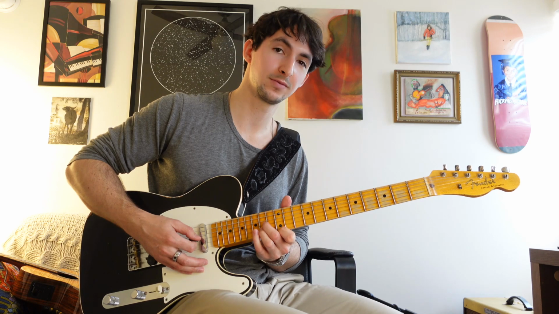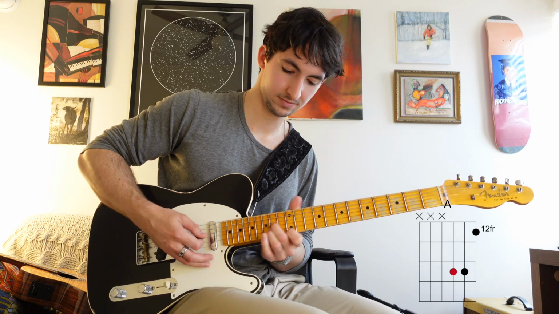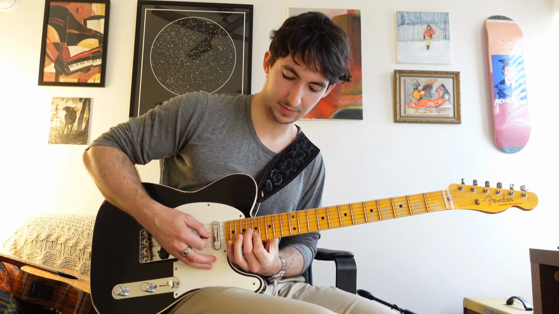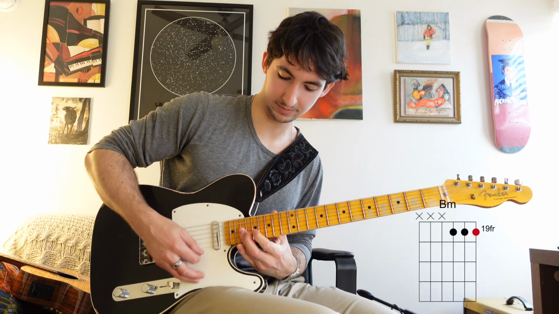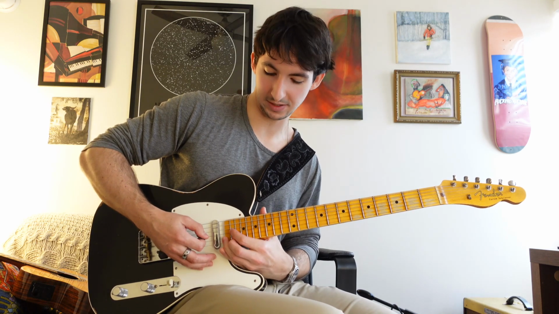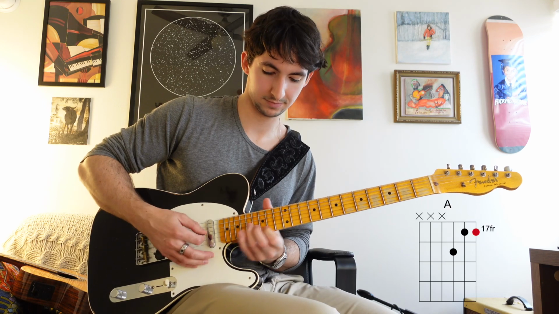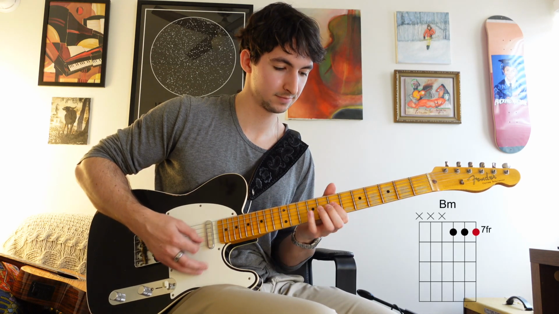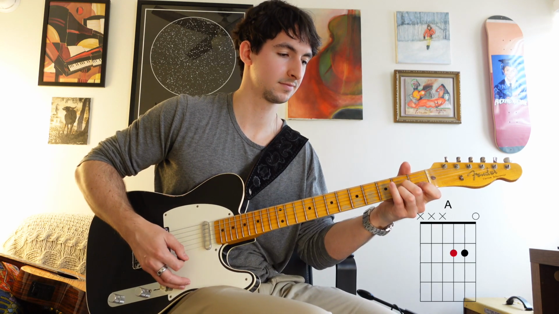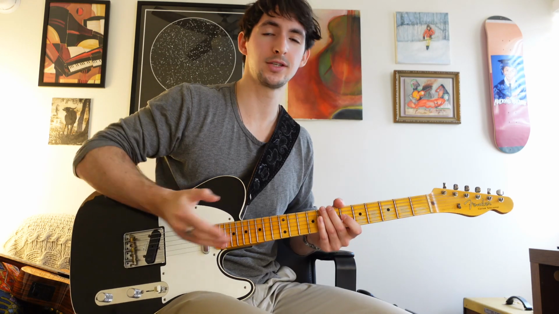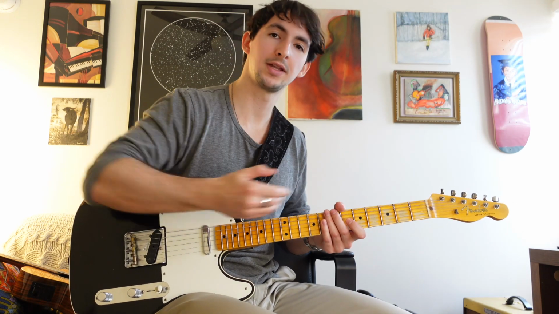This is up an octave from where we started. B minor, A major, B minor. Some of you may be able to play one final A major up here, and then you could go back down. And so the goal there is to do that with each set of strings going up the neck horizontally.